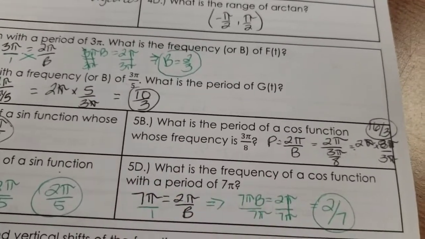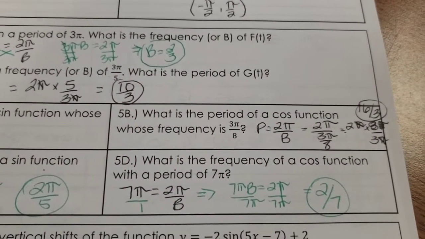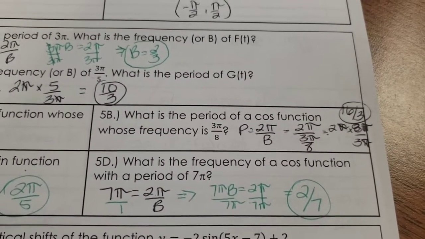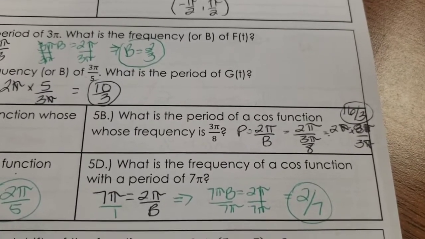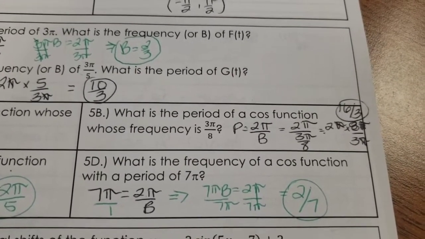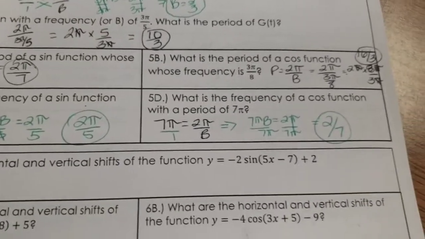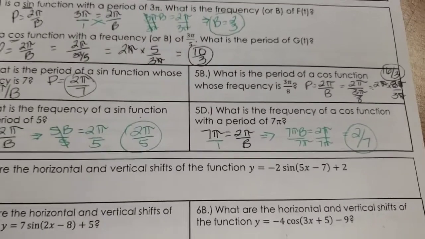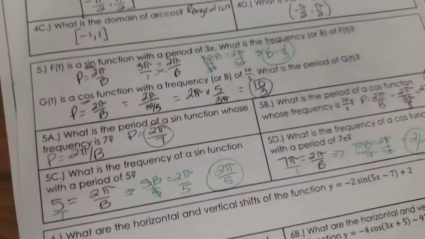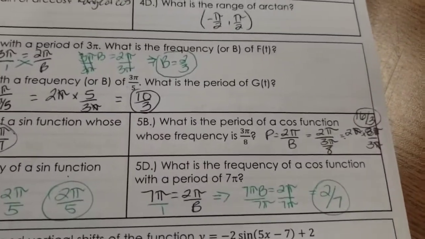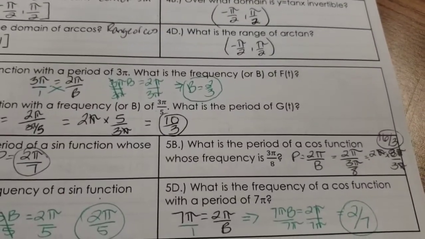5b, I start out with the same equation, p equals 2 pi over b. That gives me 2 pi over 3 pi over 8. I can't do all that multiplication or division of fractions, so what I have to do is multiply by the reciprocal.